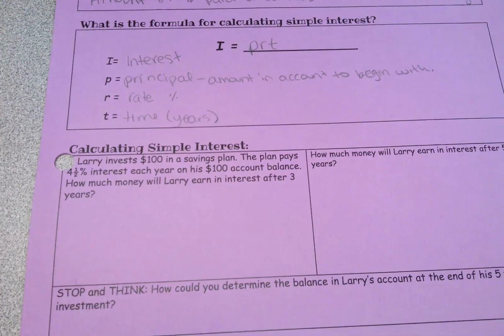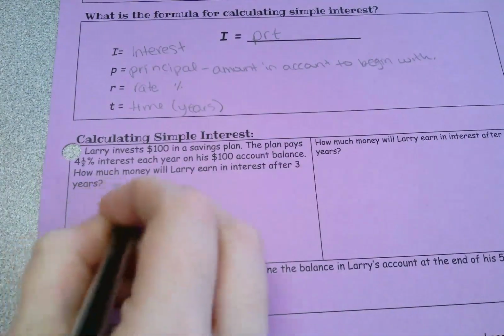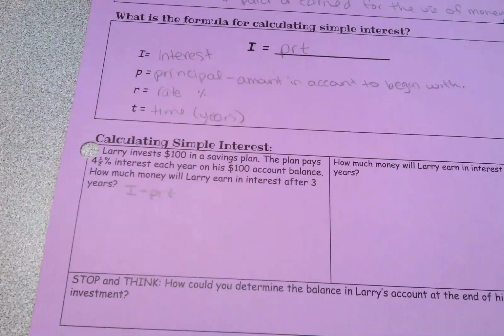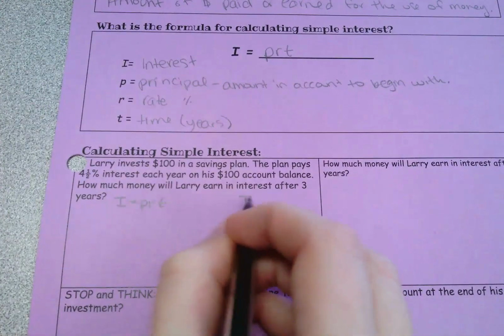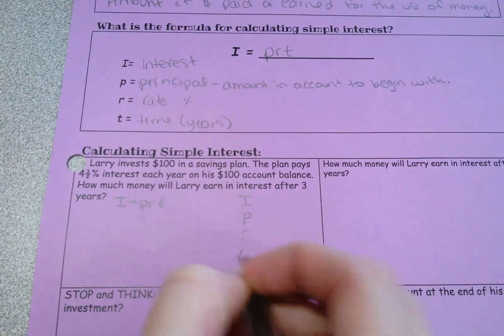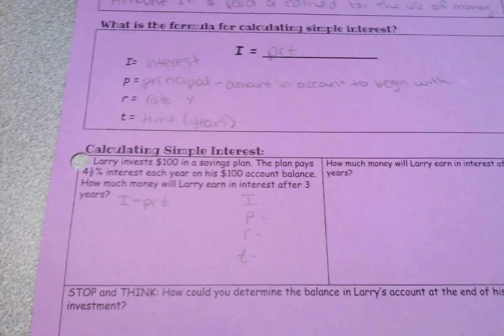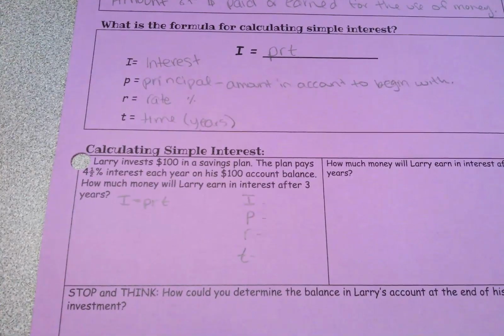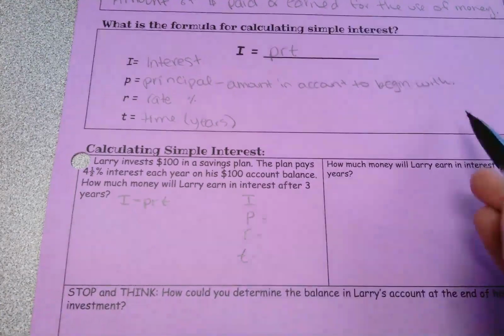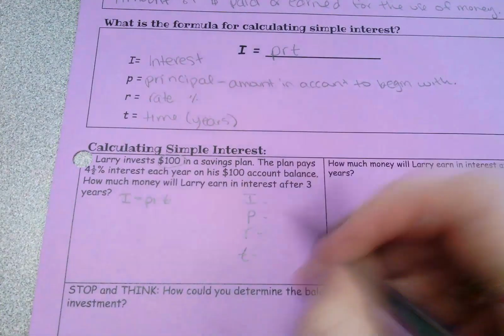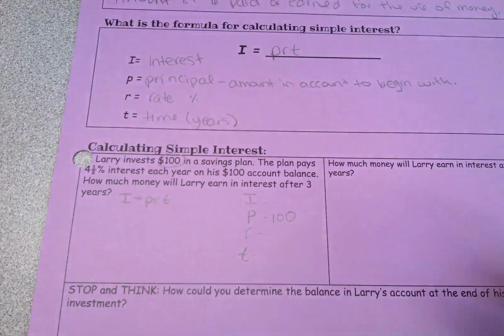First thing I'm going to do is write down my formula. I equals PRT. Now over to the side, I'm going to write what my I is, what my P is, my R, and my T. How much does he start with? The principal, well, he starts with $100. So I'm going to write $100 for my principal.